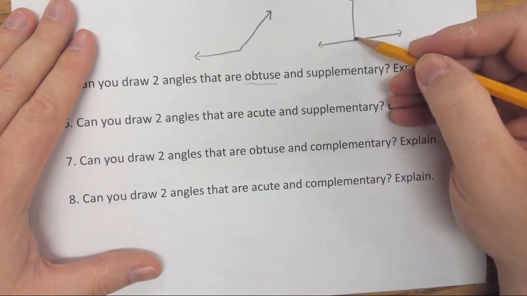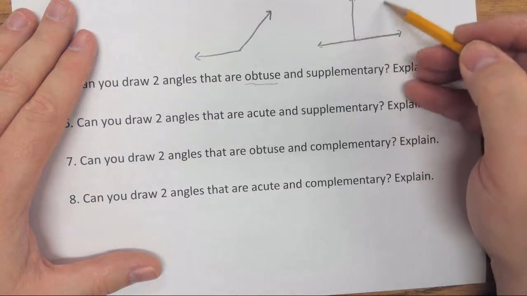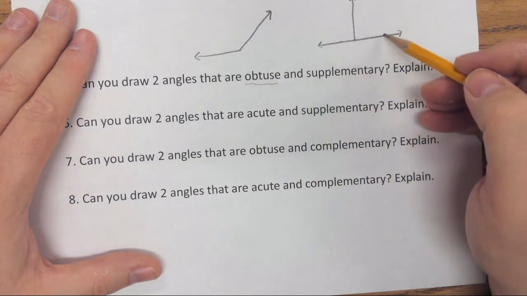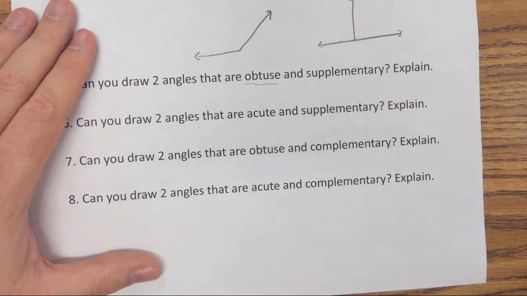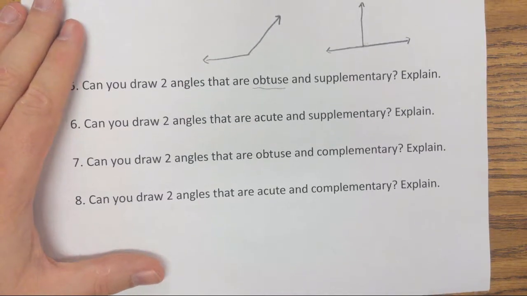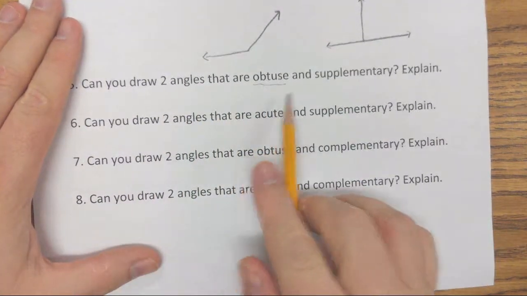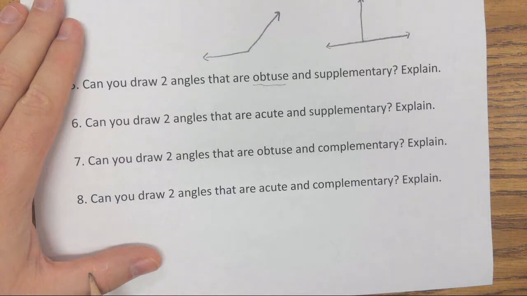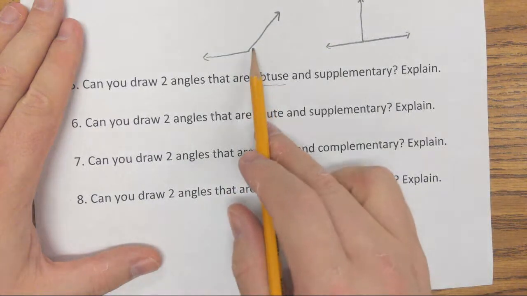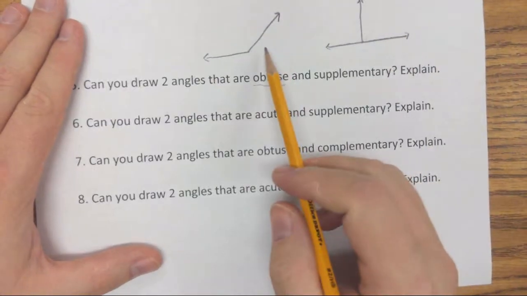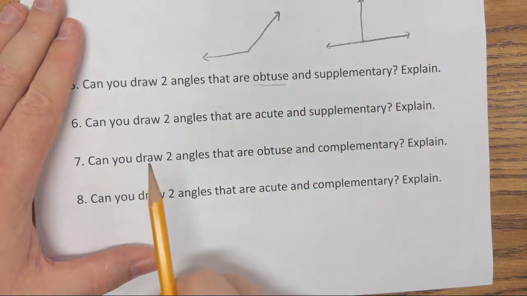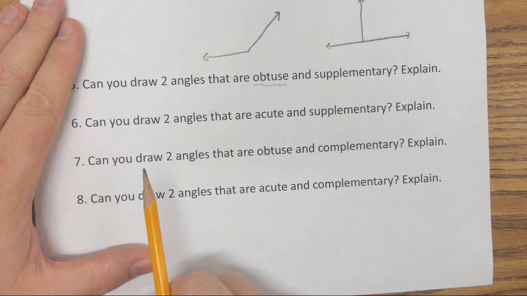Well, if I have this angle here that's bigger than that, and I try to add another one to that, that's going to be way bigger than 180 degrees. So I can't draw two angles that are obtuse and supplementary. Okay? There's no way, because these two together, obtuse, bigger than 90 degrees, that's way bigger than 180.